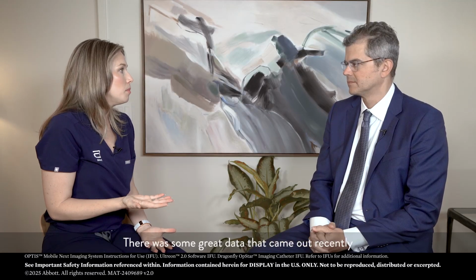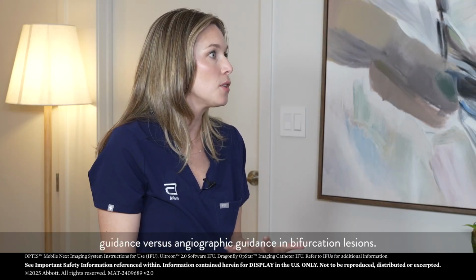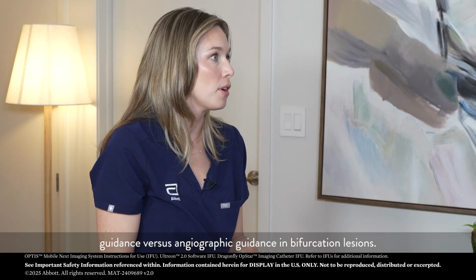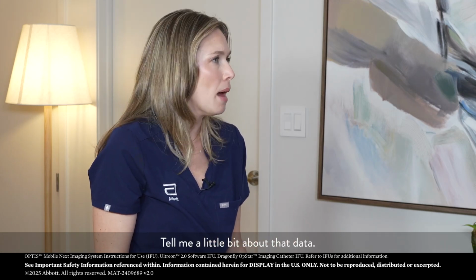Bifurcation lesions. There was some great data that came out recently from the OCTOBER trial, OCT guidance versus angiographic guidance in bifurcation lesions. Tell me a little bit about that data.